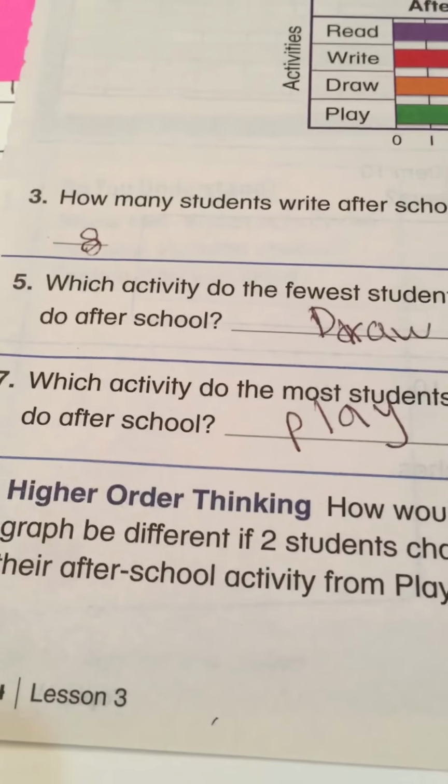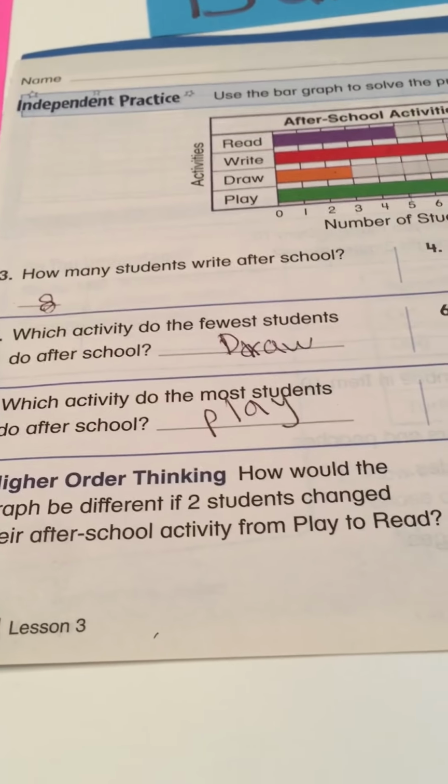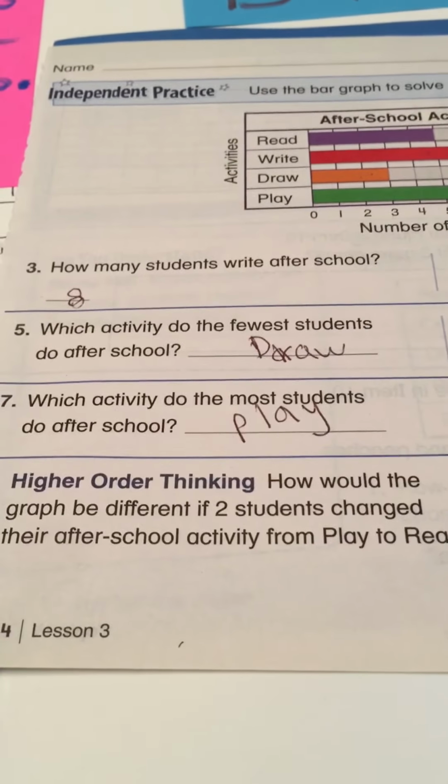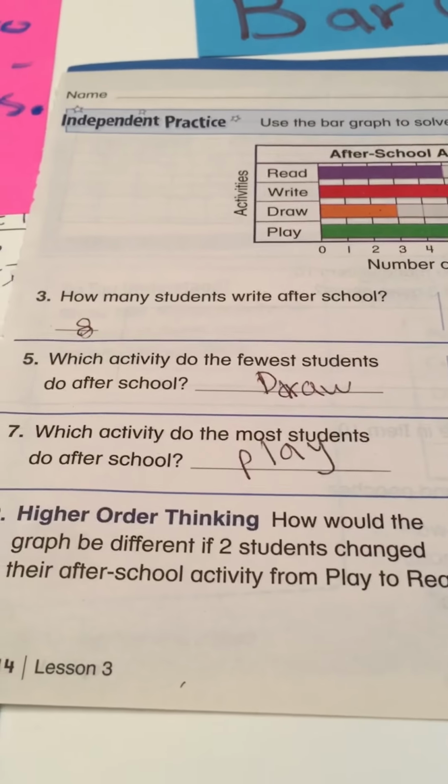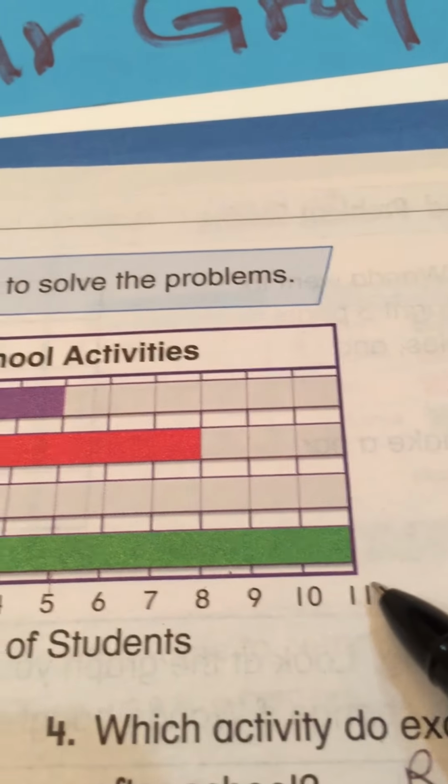how would the graph be different if 2 students change their after school activity from play to read? So if 2 students change from play to read, let's go see. So play has 11.